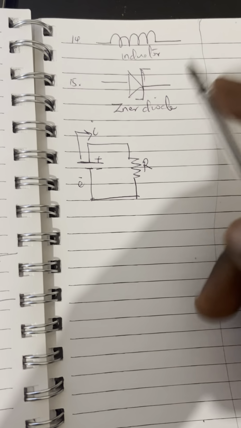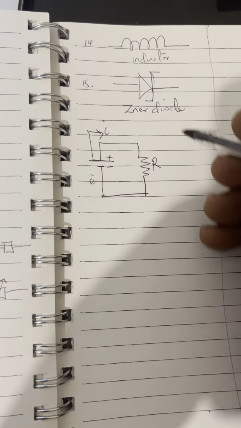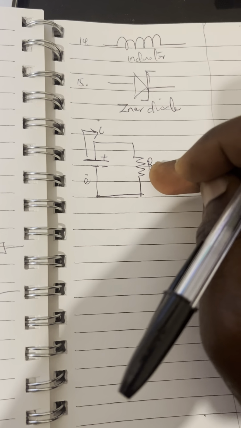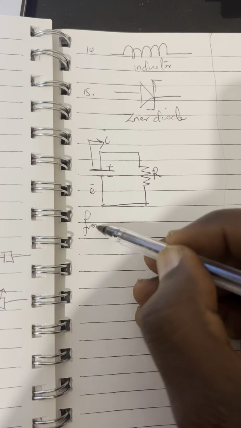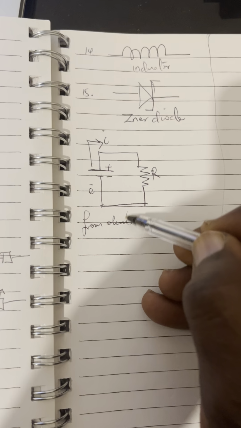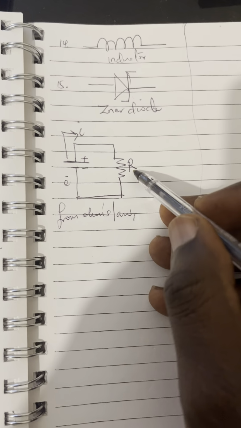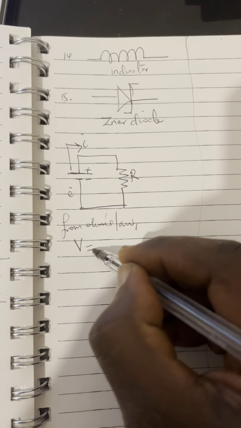So now there is a voltage drop on this resistance. From Ohm's law, the voltage drop on this resistance, V, is equal to what?